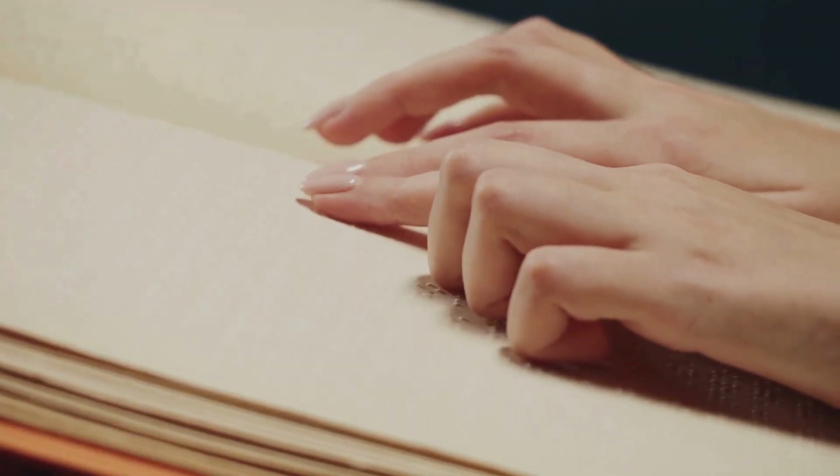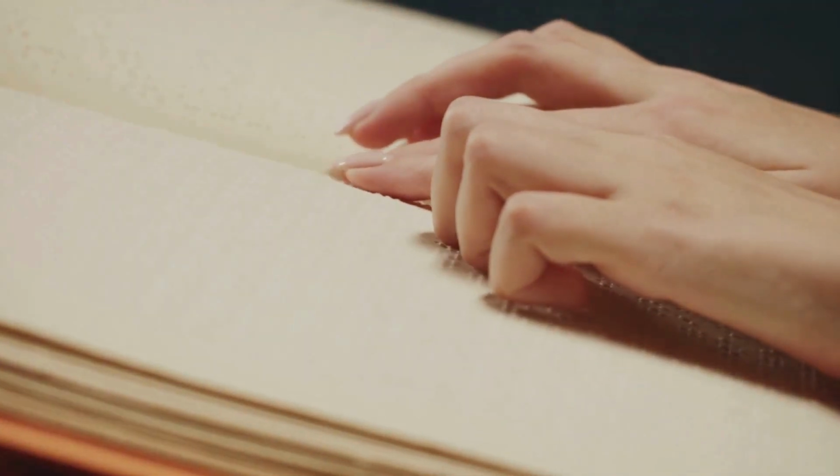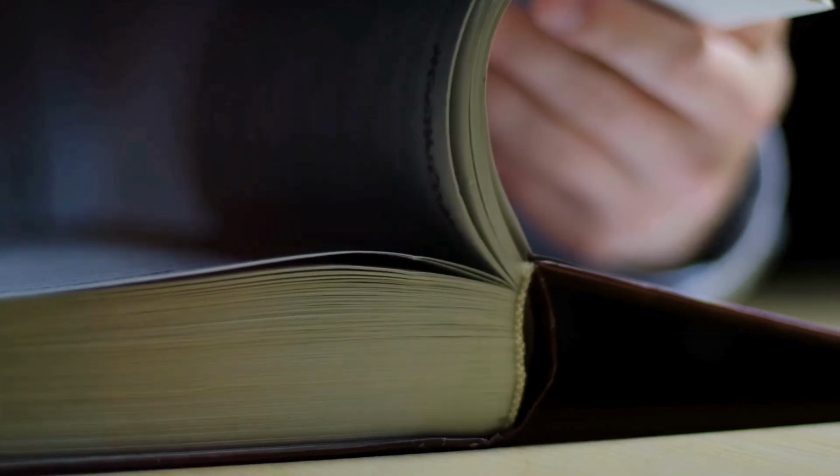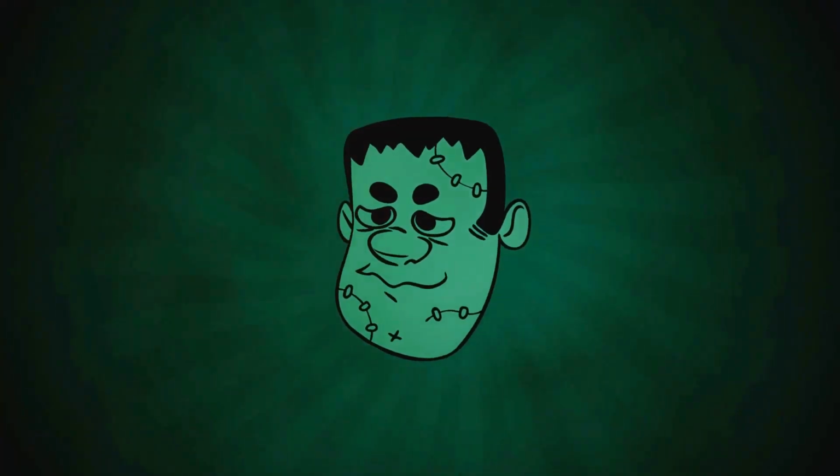And then we have the monster. In the novel, the creature is far from the mindless brute we often imagine. He's articulate, intelligent, capable of deep thought and emotion. He learns to speak and read, yearning for acceptance and understanding. His eloquence and emotional depth make him a tragic figure, a victim of his creator's ambition.